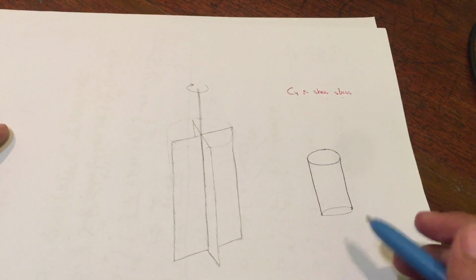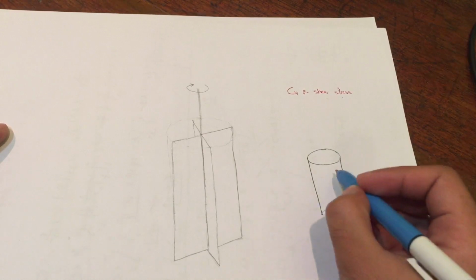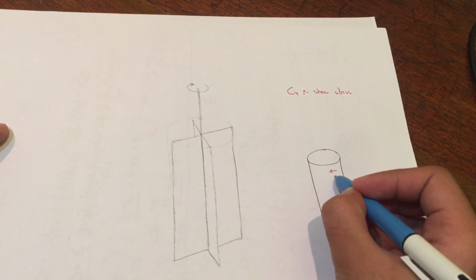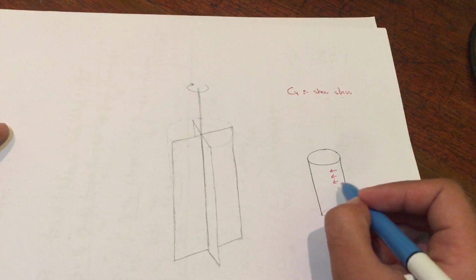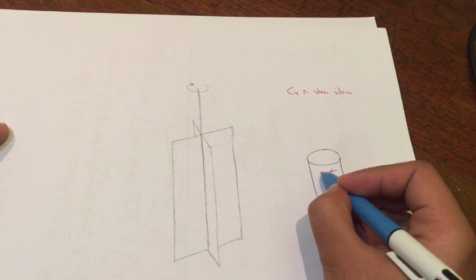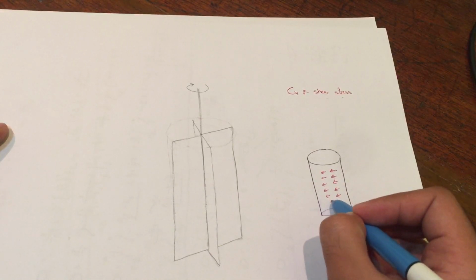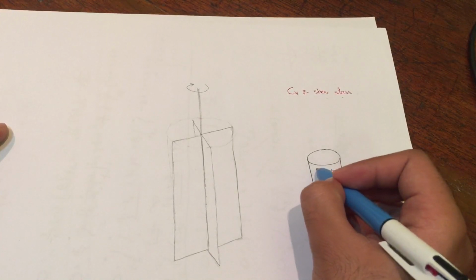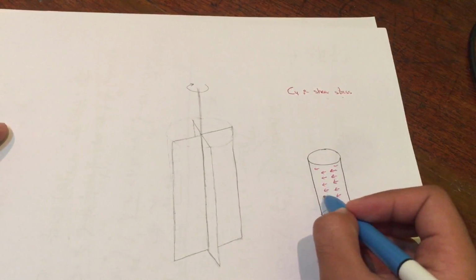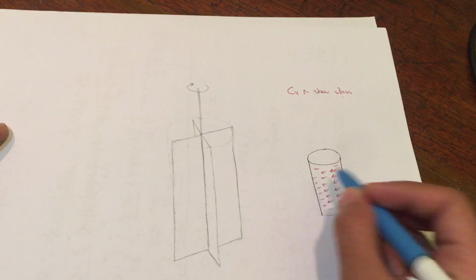And while rotating it, I am going to get shear stress distributed on the surface area of that cylinder, which is an imaginary cylinder. Great.